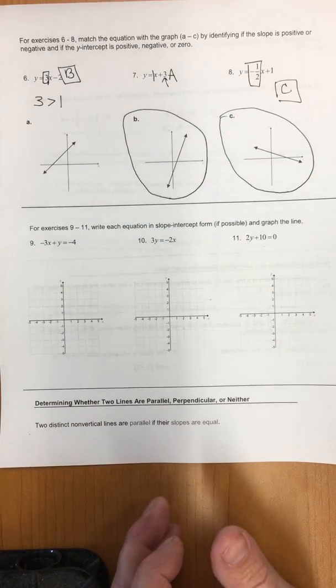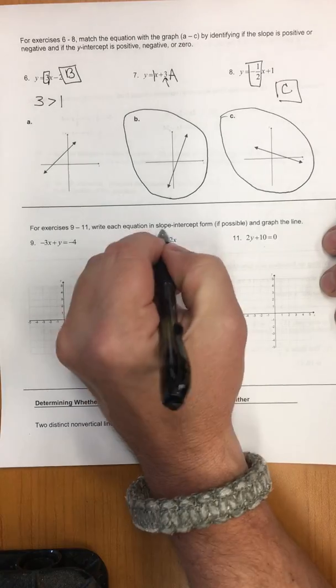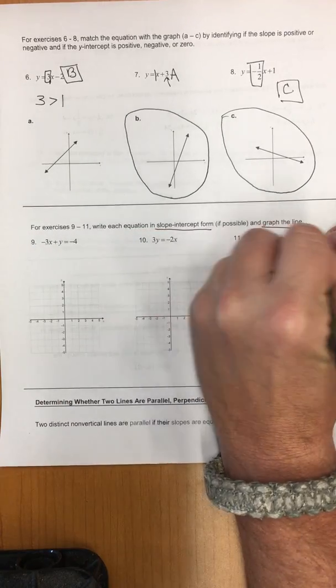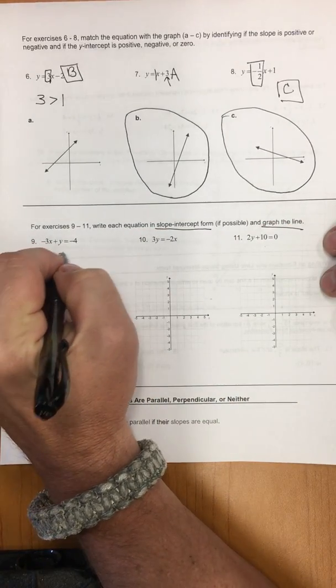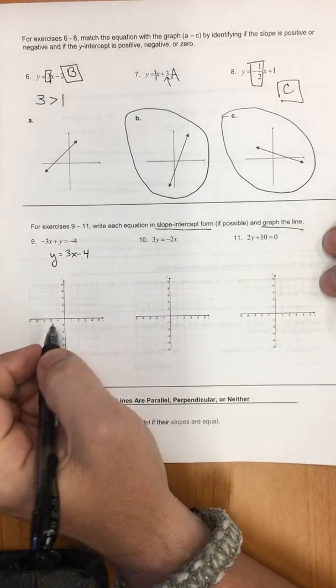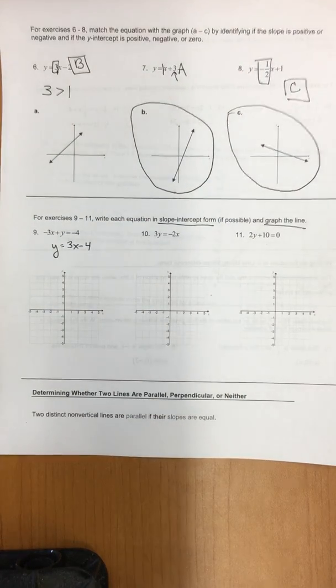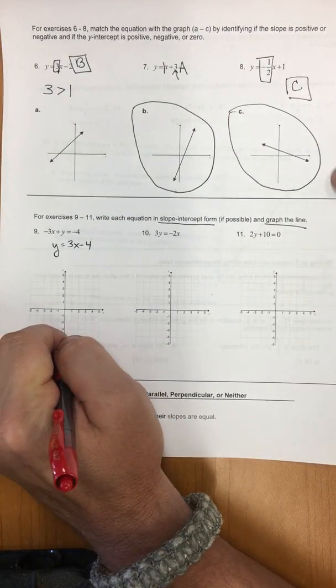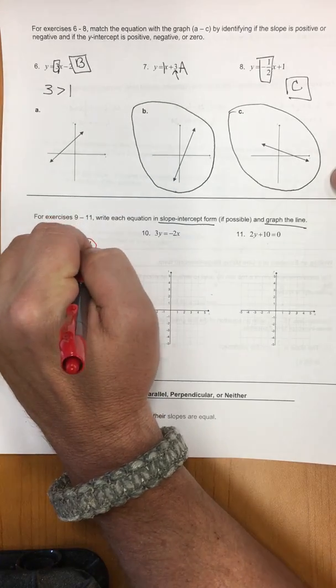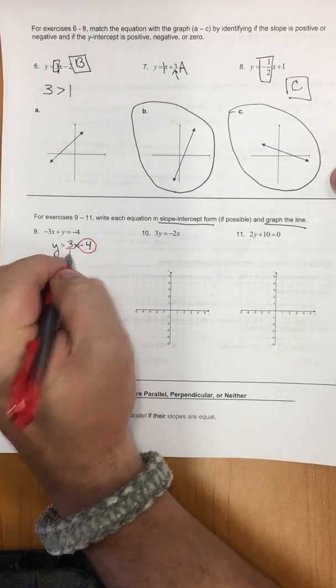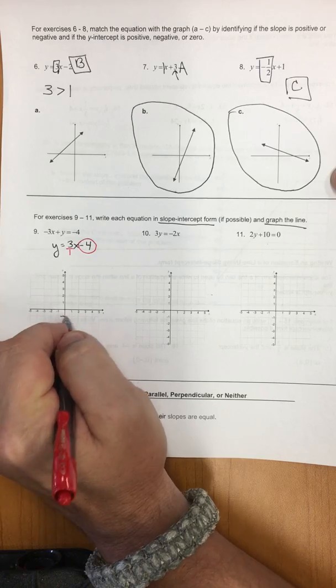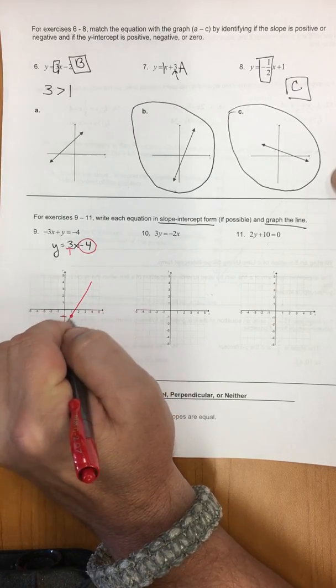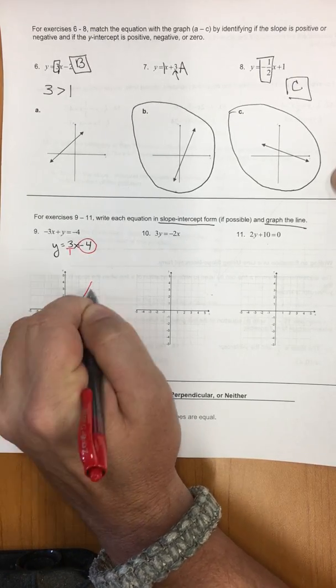All right, next thing they're going to want us to do is convert it once again to slope-intercept form and then graph. So get y by itself and let's graph it. The y-intercept is -4, because that's the b value. And my slope, remember this is really 3 over 1. Up 3 over 1, and I connect those two dots.